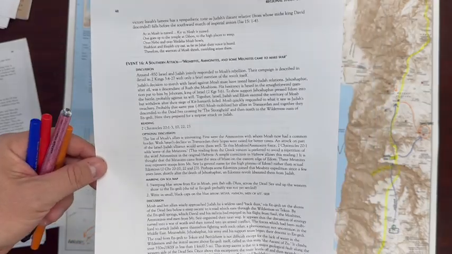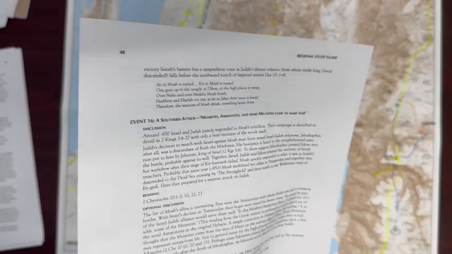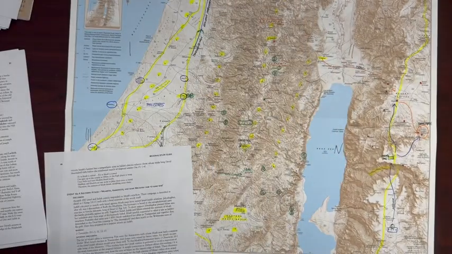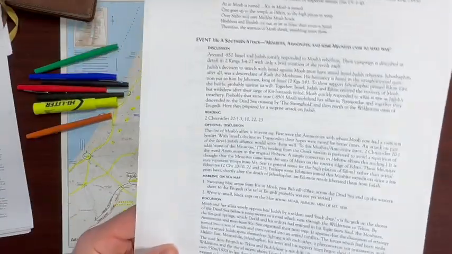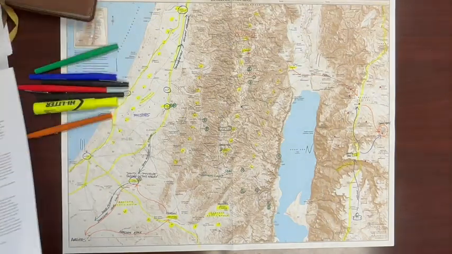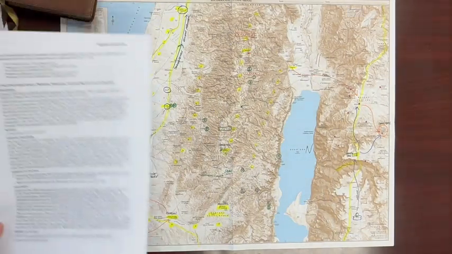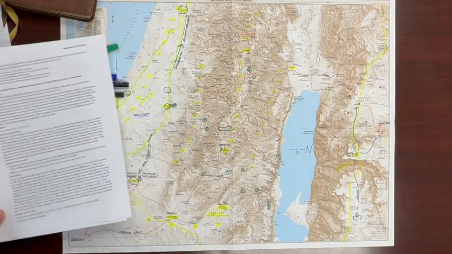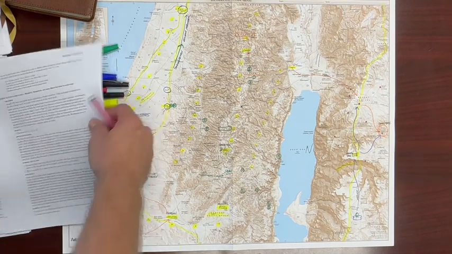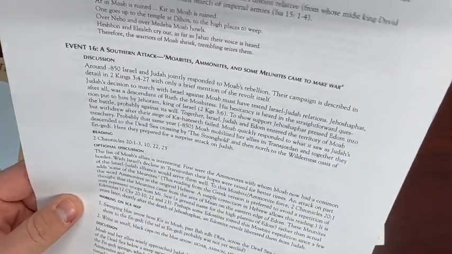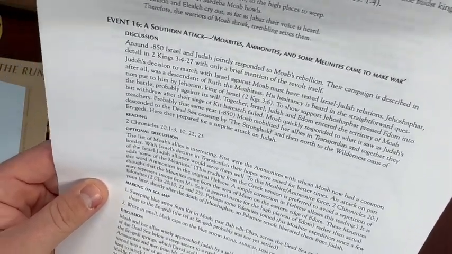And I'll have to continue this video with events number 16 and number 17. Okay, we're going to continue with the SCA map, looking at event number 16. You'll need your Bible, your map, Regions on the Run, and your regional study guide. So we're going to be on event 16, Southern Attack, Moabites, Ammonites, and Meunites came to make war.